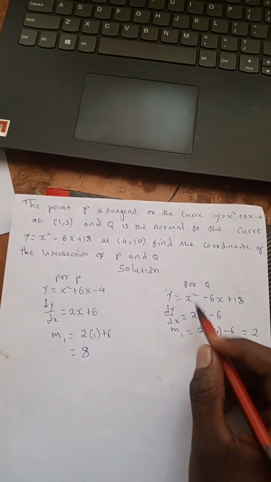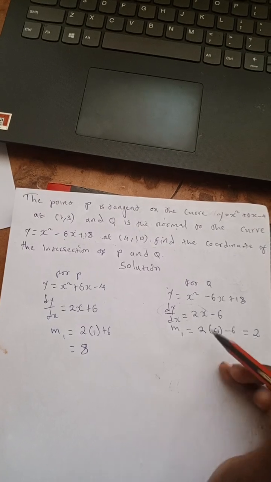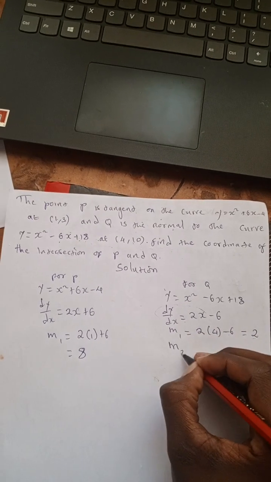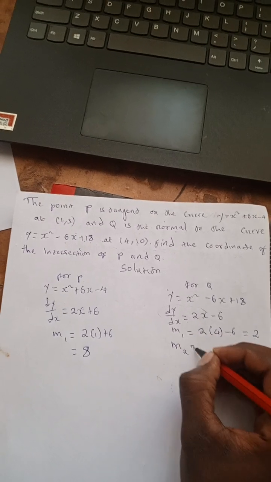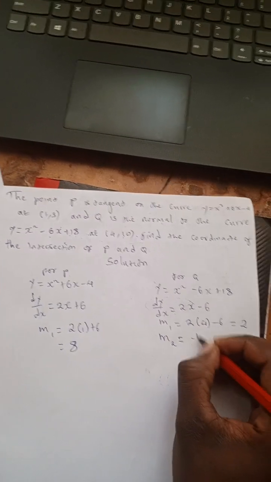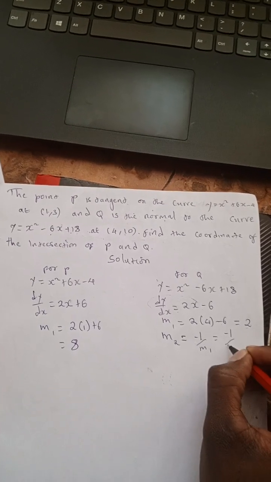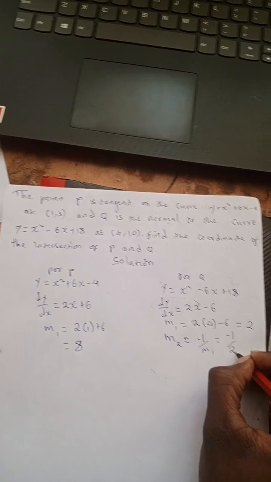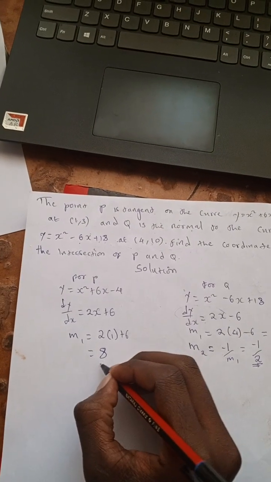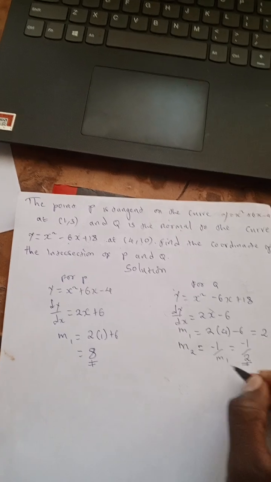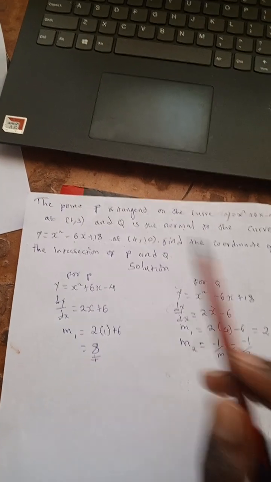Now, they have said the normal. If it was a tangent as well, we would just get this gradient. But since it's a normal, we have to find gradient 2 using gradient 1. So how do we find gradient 2? Gradient 2 is nothing but negative 1 over gradient 1. So it's negative 1 divided by our gradient 1, which is 2. Now, we have managed to find both gradients: 8 for the tangent part, then negative 1 over 2 for the normal part.